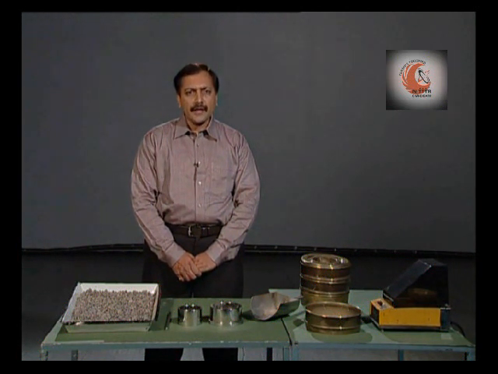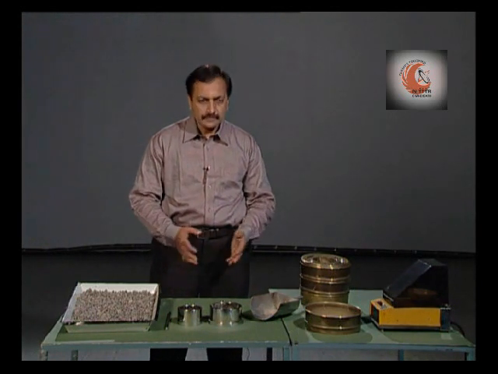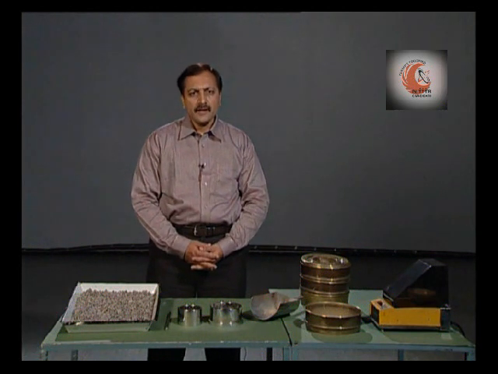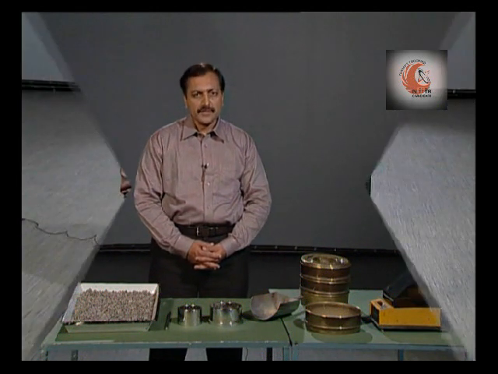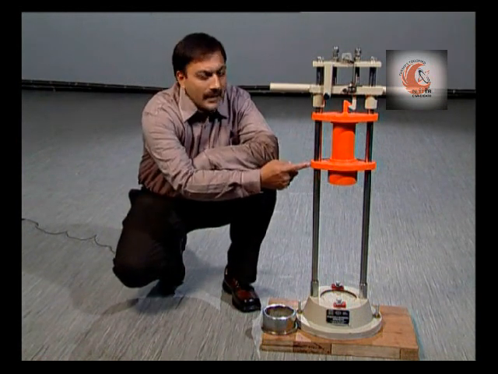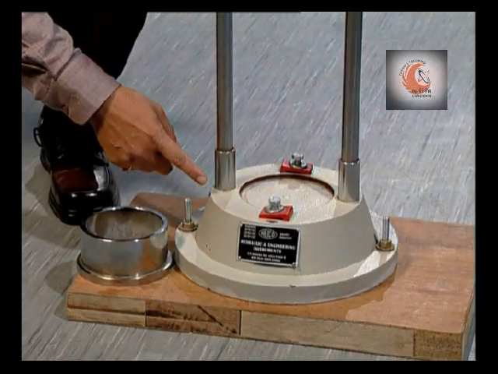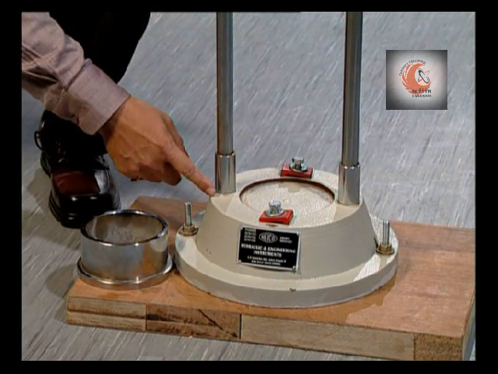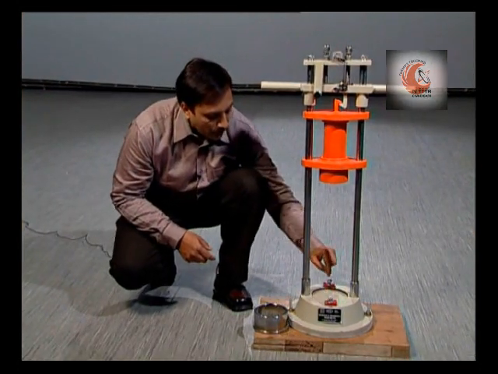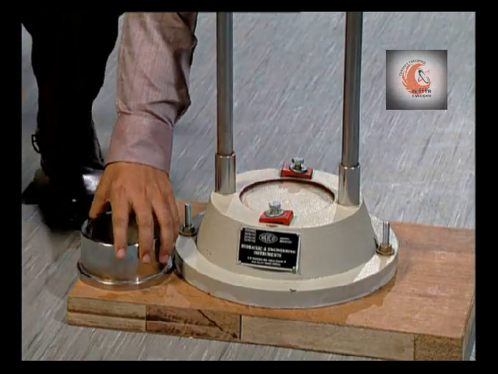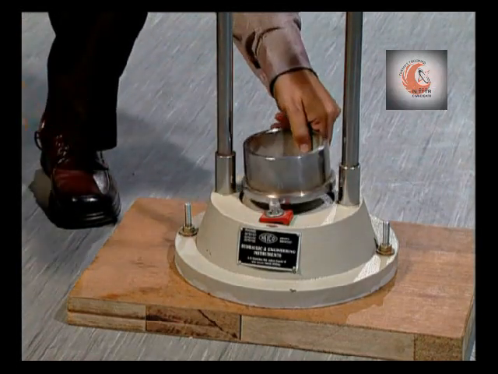As per IS 2386 part 4, the apparatus required to determine impact value consists of an impact testing machine and other equipment shown here. First, let us see the impact testing machine. So, here we see the impact testing machine. It has a heavy base weighing between 22 to 30 kgs. There are two clamps provided at the base to hold the cylindrical cup in position.